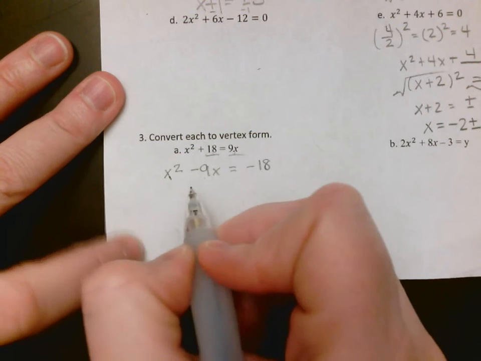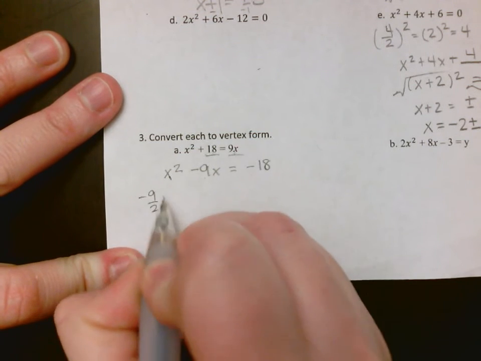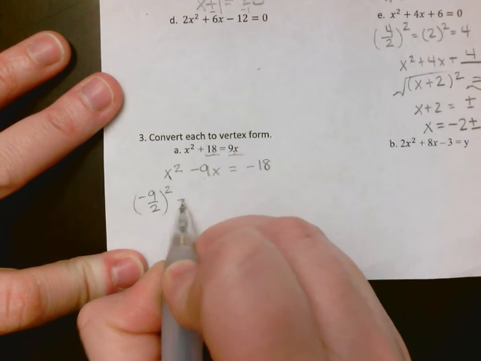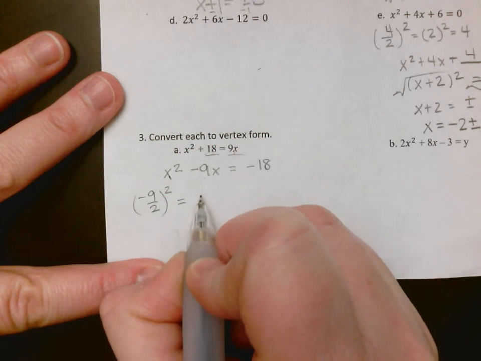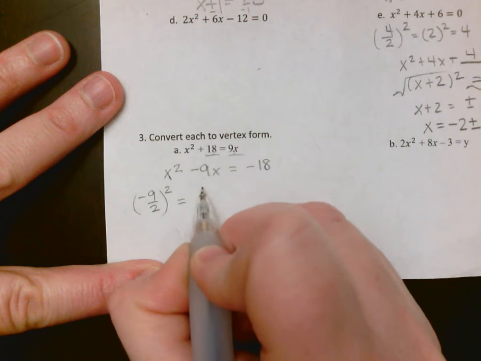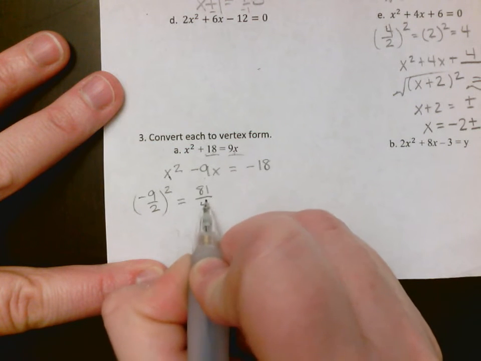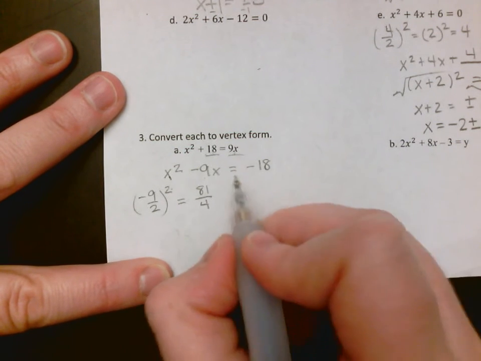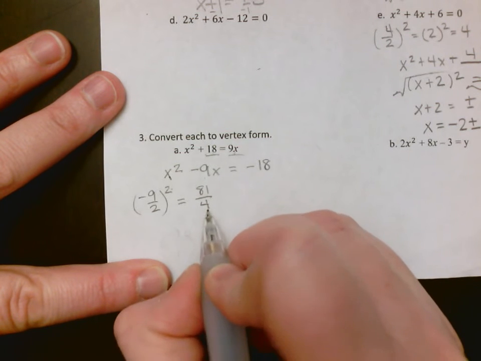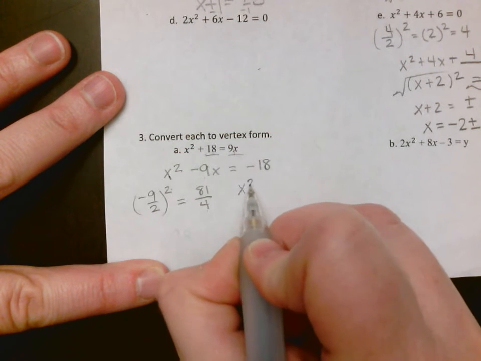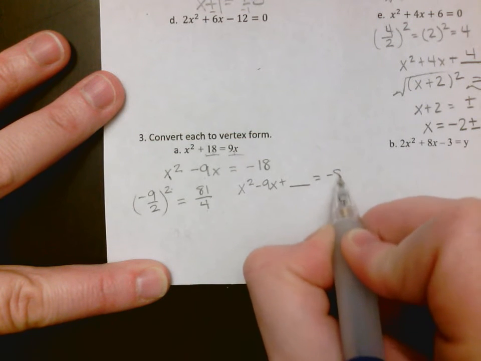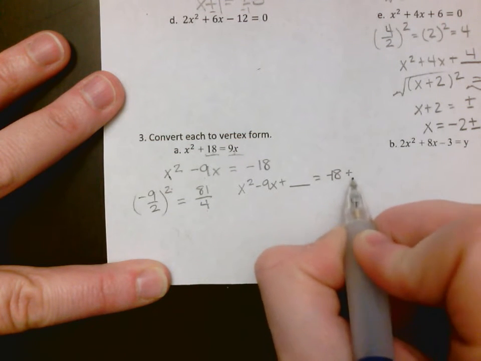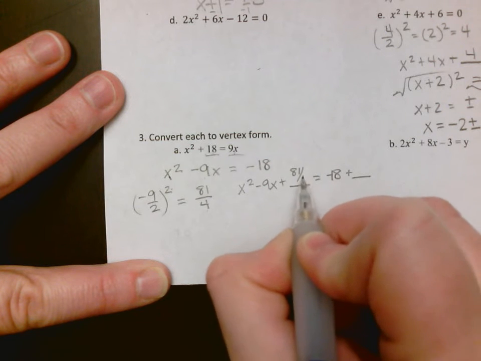So I'm going to take negative 9, divide it by 2, squared. Can't really simplify this, so I'm going to leave it at that. Squaring both of these is going to equal 81 over 4 because it's a negative. So I'm going to add 81 fourths to both sides of my equation. So x squared minus 9x plus the magic number that I just found, 81 fourths.